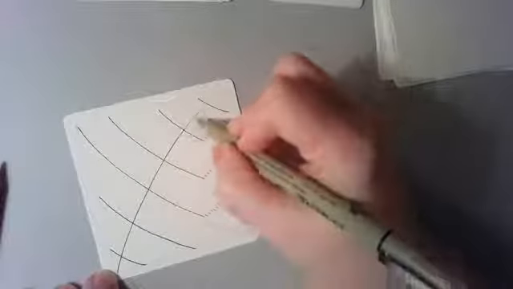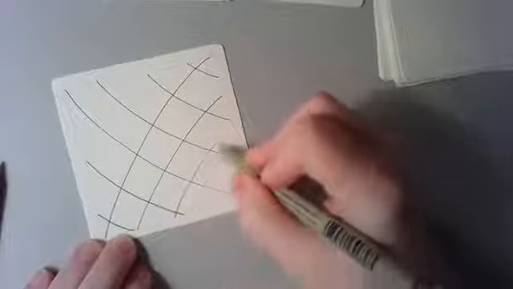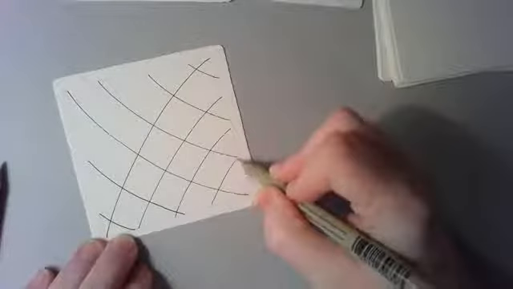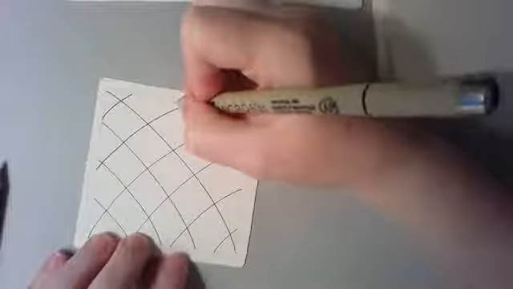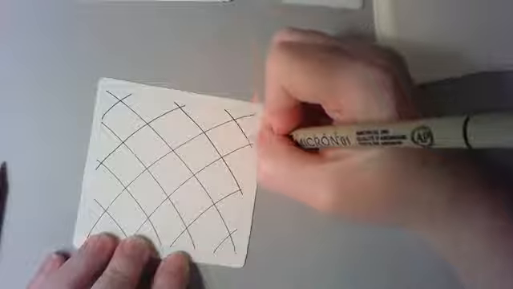Now I'm going to do another line that arcs across my tile. I'm going to leave about the same space. And I'm just going to do this until I have a nice grid. Again, turning my tile when it works best for my hand.